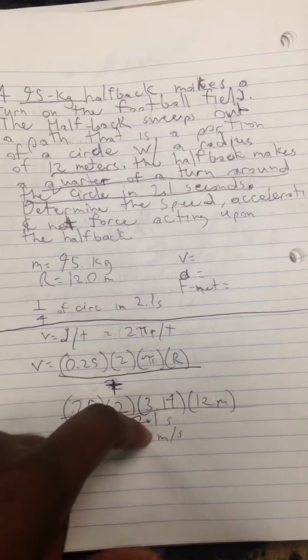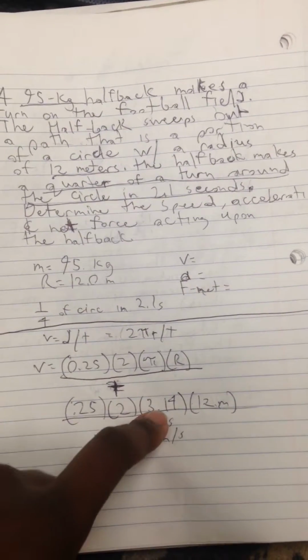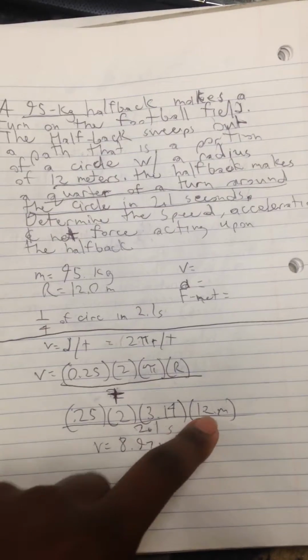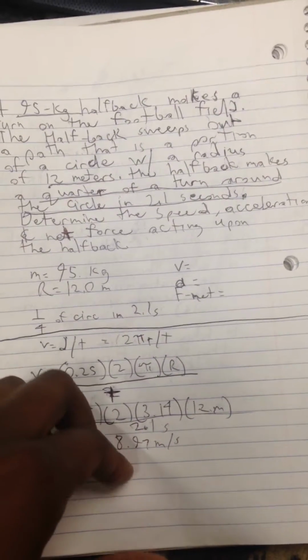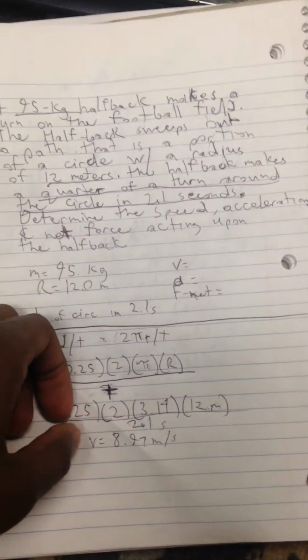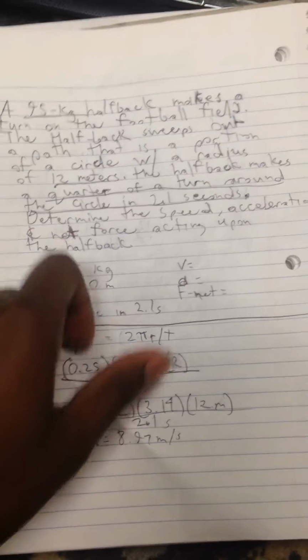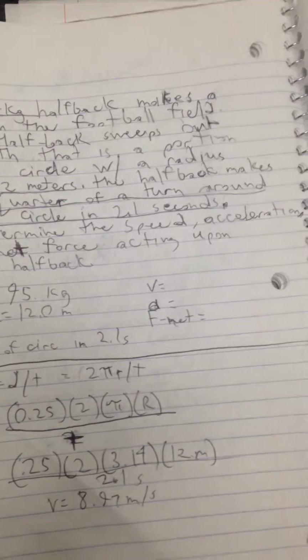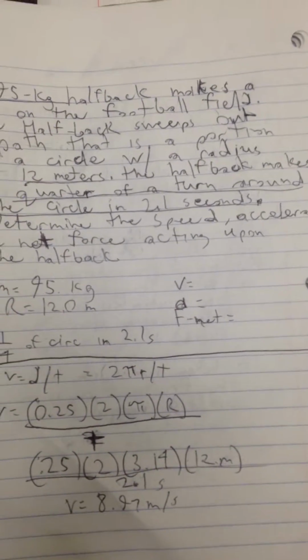0.25 times 2 times pi, which is 3.14, times the radius, which is 12 meters, and divided that by 2.1 seconds to get that the velocity is 8.97 meters per second. So that answers the first missing variable that we needed to know.